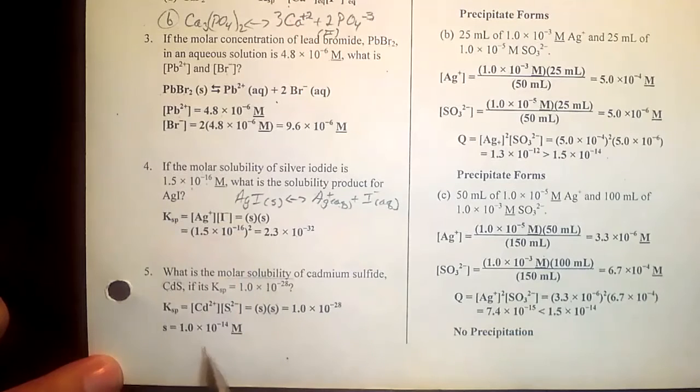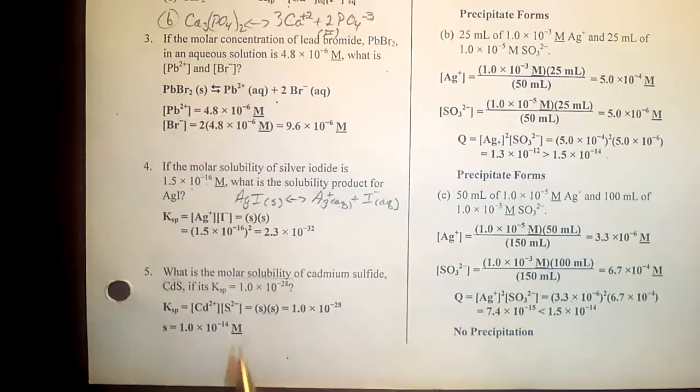In 5, we have essentially the opposite. What is the molar solubility if we give you K? So K is unknown. You're supposed to know you get one of these and one of those. So they will be the same number, but we don't know what the number is. We have to square root this number to find the value of S.